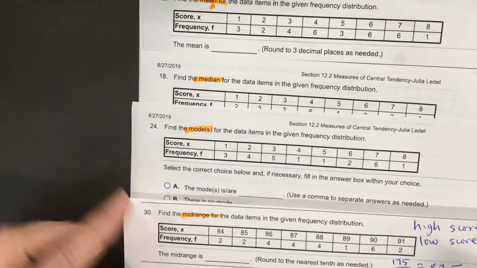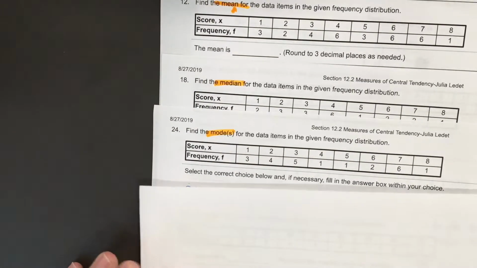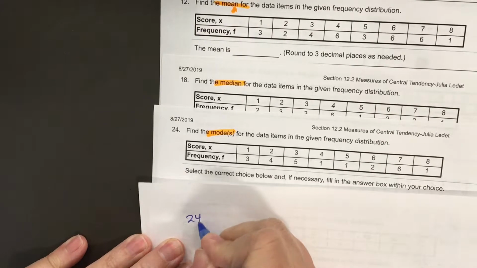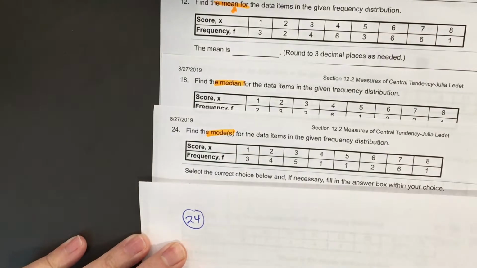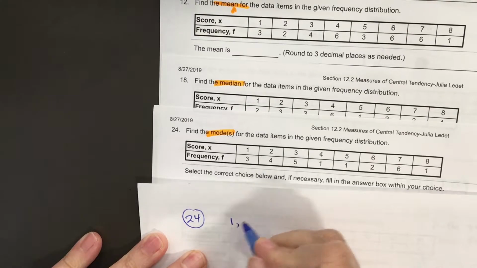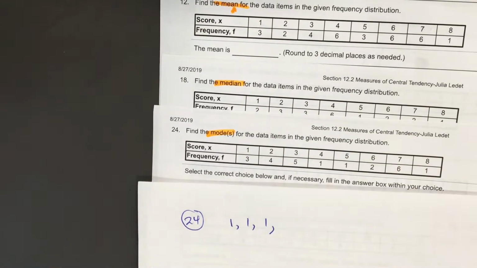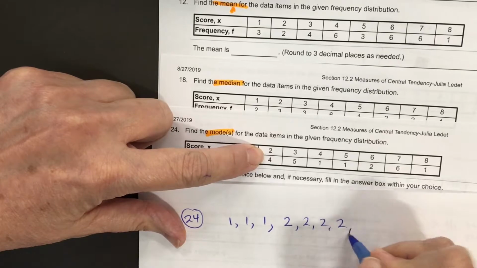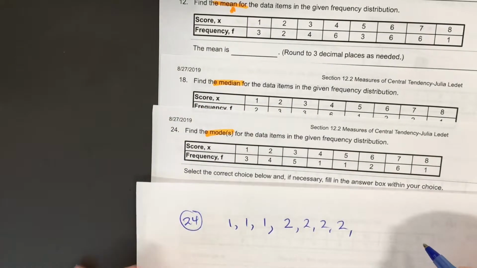But let's look at number 24, the mode. The first time students came back and were asking these questions about the charts, some of my answers were like this, and the answer's still the same. If you're confused by these charts, write everything out. On number 24, a score of 1 occurred 3 times. Write the 1 3 times. A score of 2 occurred 4 times. Write the 2 4 times.